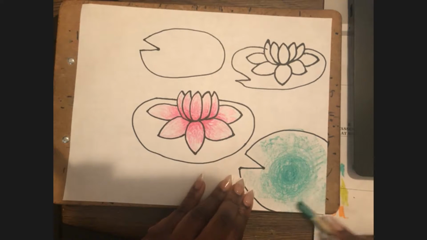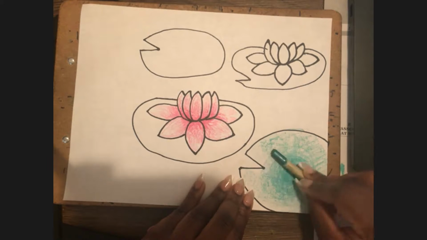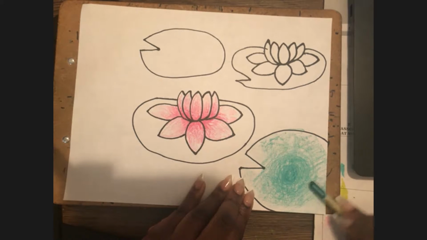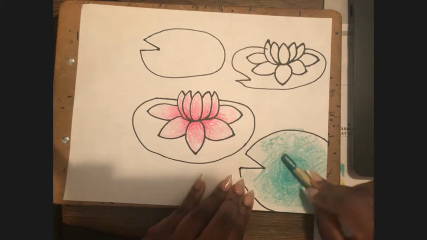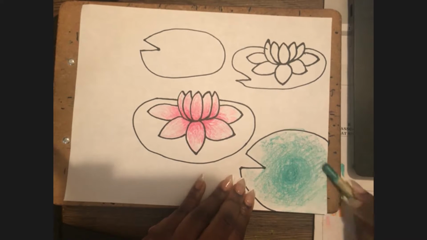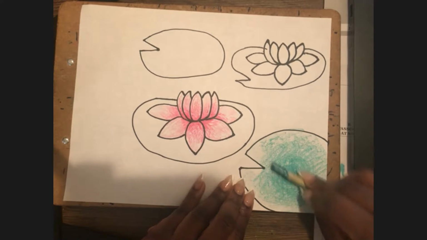I'm just creating that texture, to get it just right. And the way that you hold your pencil and your crayon definitely affects how your painting will look and how your composition will look, like the texture of your composition.